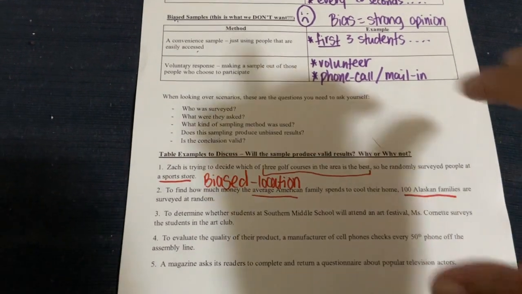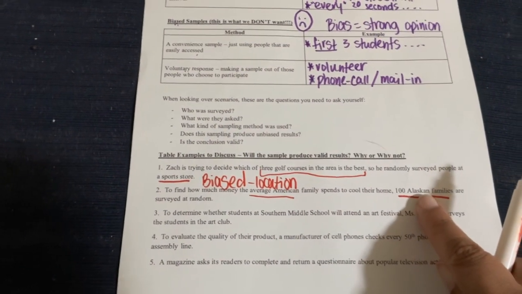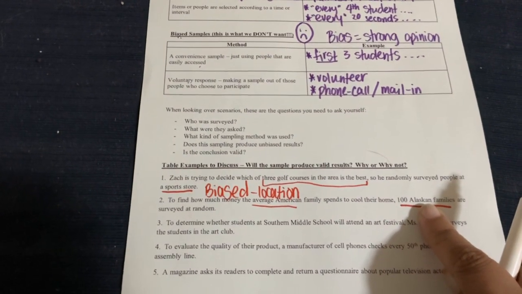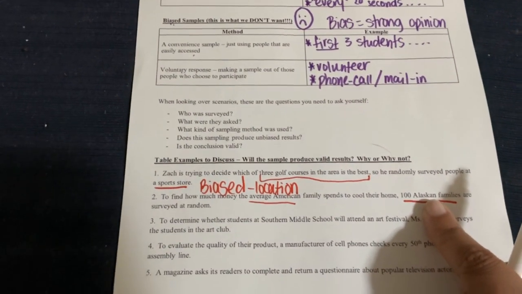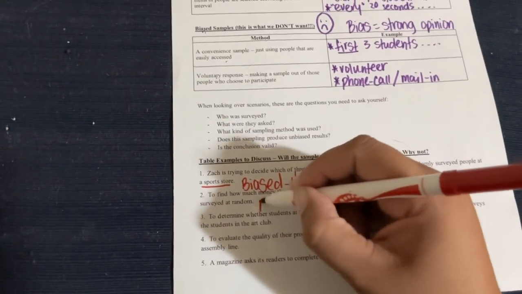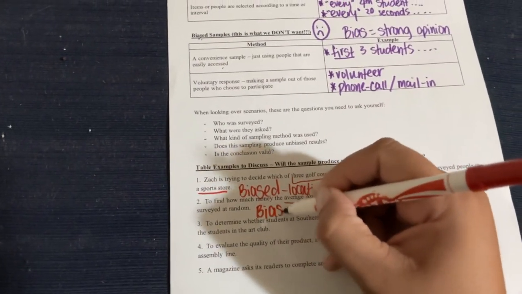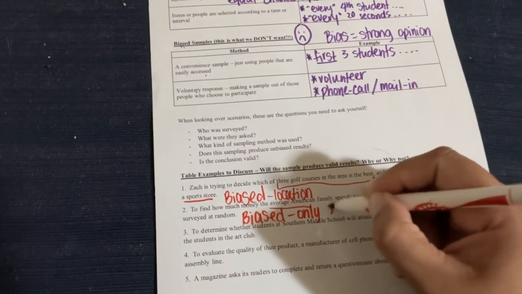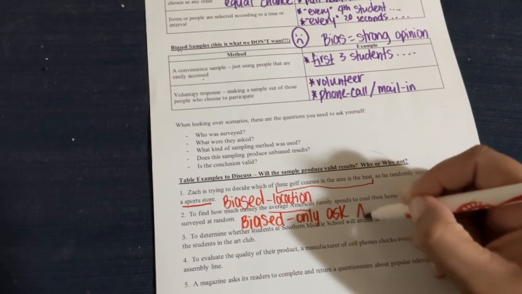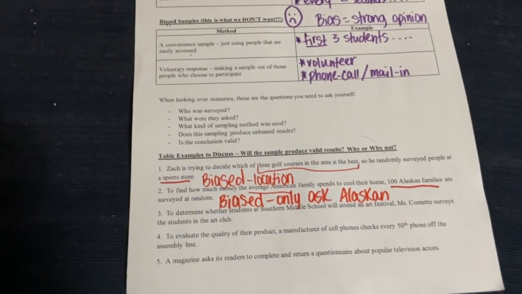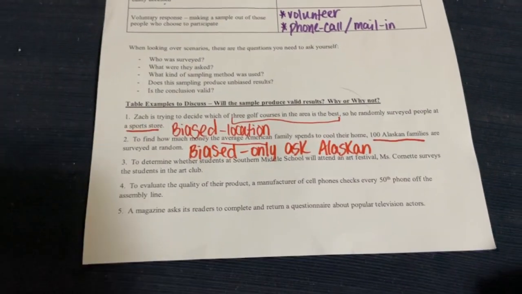So we're only being biased because, of course, they're going to say that they spend a certain amount of money to cool their home. So this is also biased. And the reason why it's biased is because they only asked Alaskans. They didn't ask any other families in any other state of the United States. Okay?